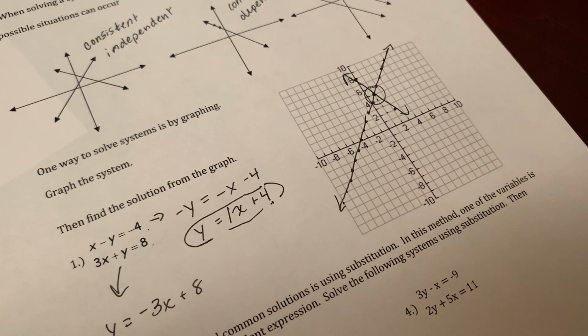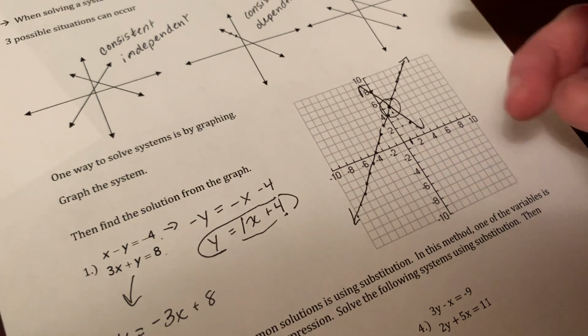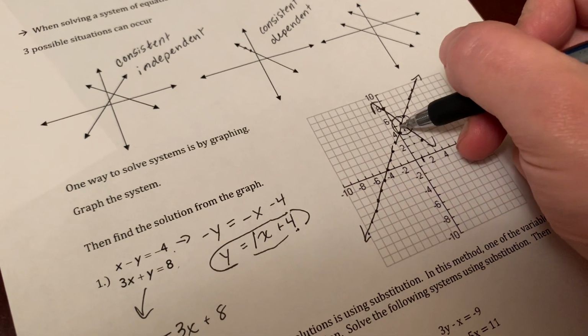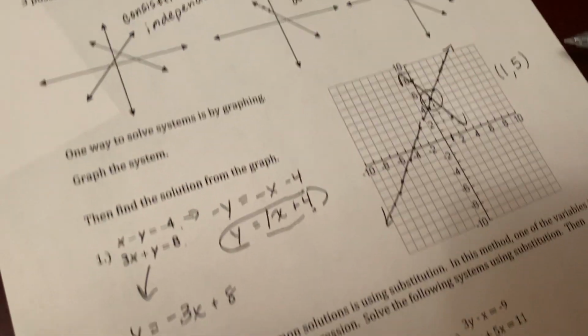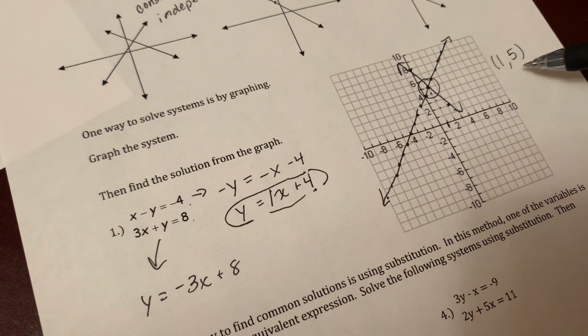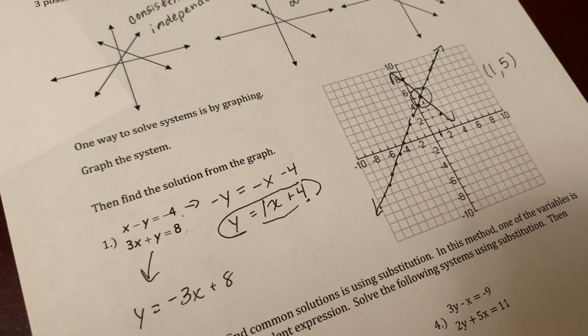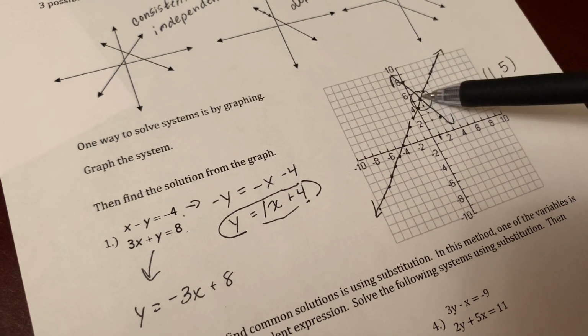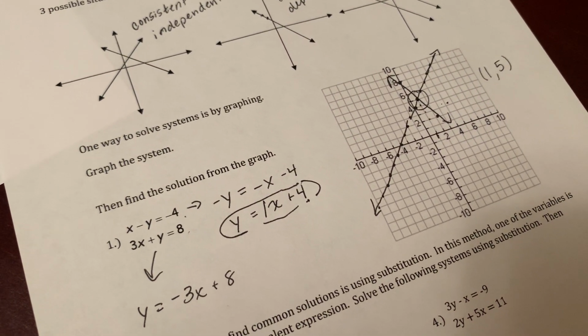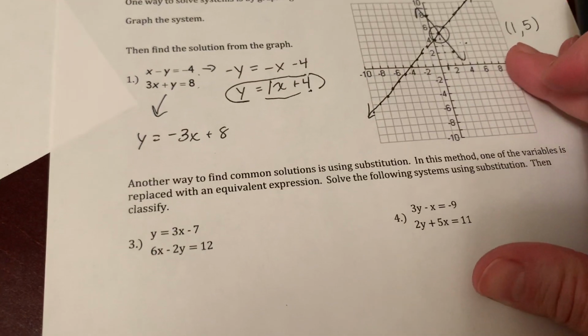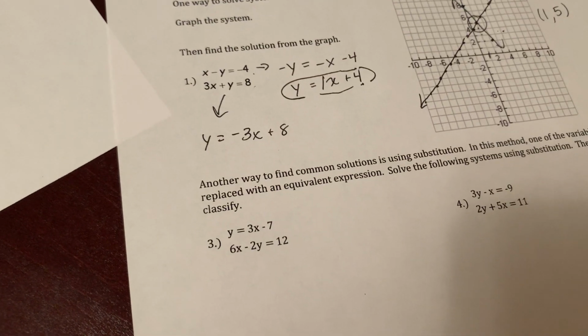That's your answer. So at (1, 5), that is your solution. When x is 1 and y is 5, these two situations are the same. So if you want to classify the system, you'd say this would be a consistent independent system of equations. I'm not going to do too much graphing.